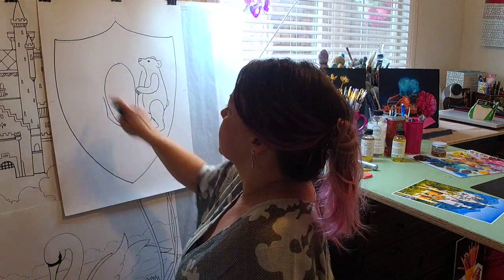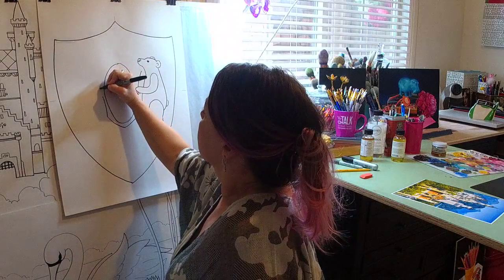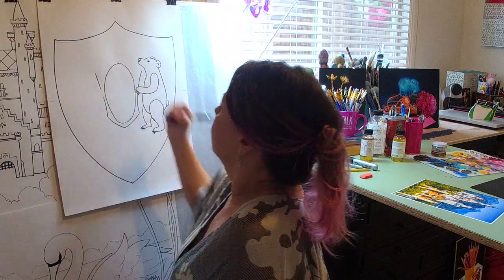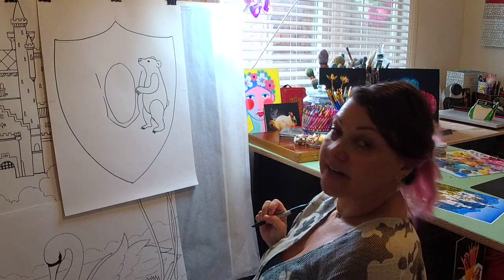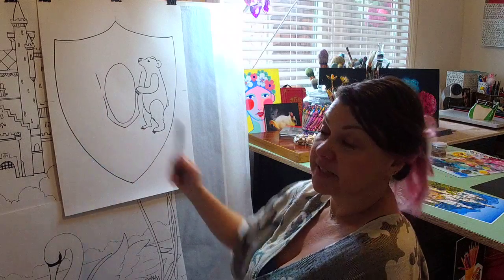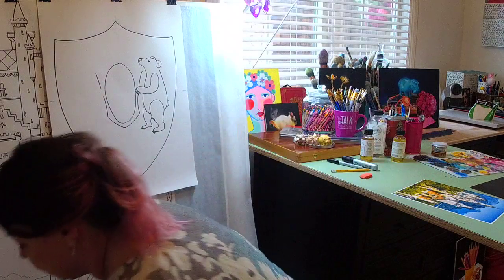And then we're going to skip a little space and go up, just like that. All right, now I think it's time to get to our second bear.